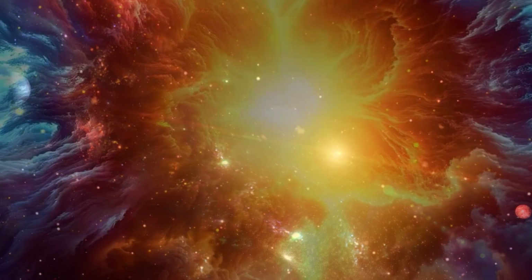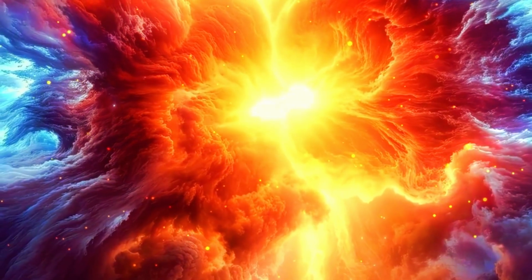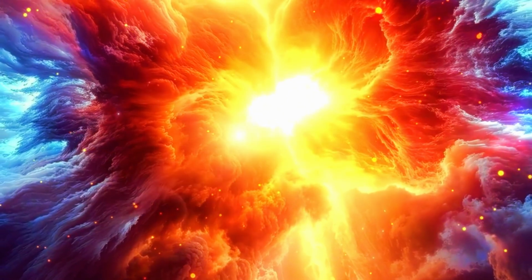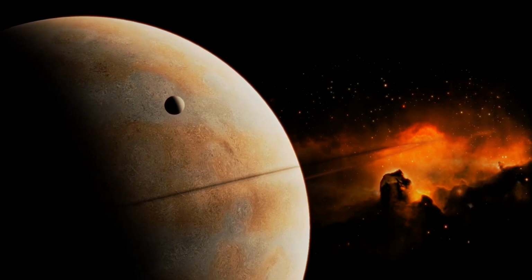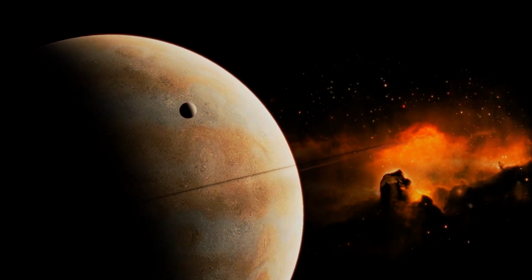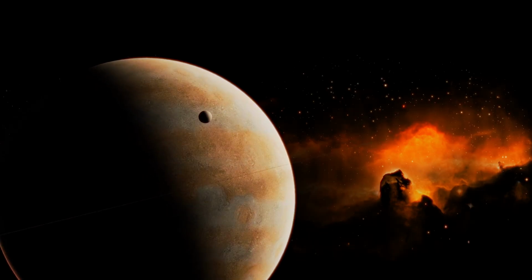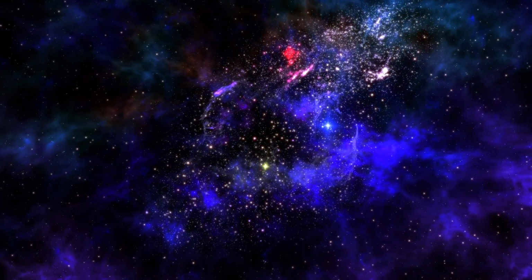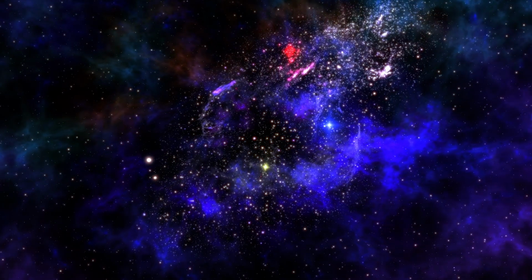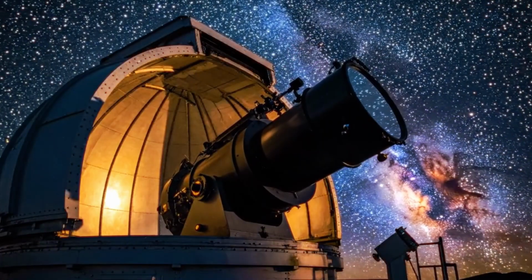In 2017, astronomers detected an object moving through the solar system with an unusual trajectory. It did not follow a closed orbit. Instead, its path was open, entering from one direction and continuing outward without turning back. This object was named Oumuamua. Its speed alone provided the first clue.